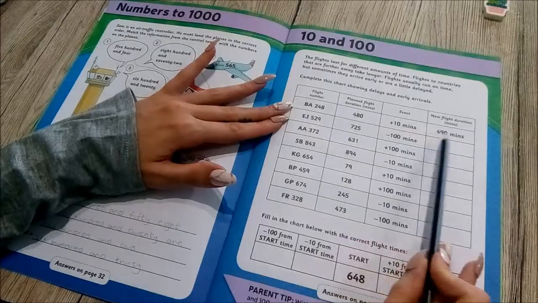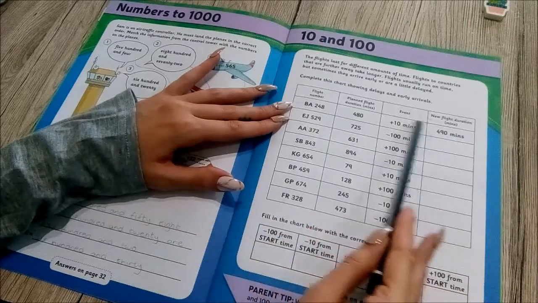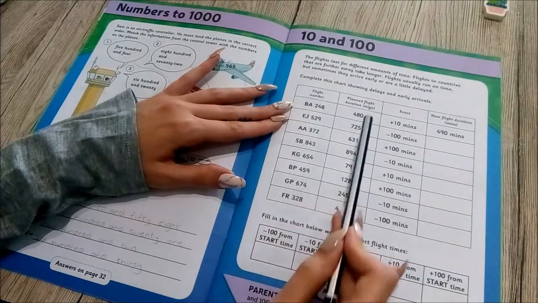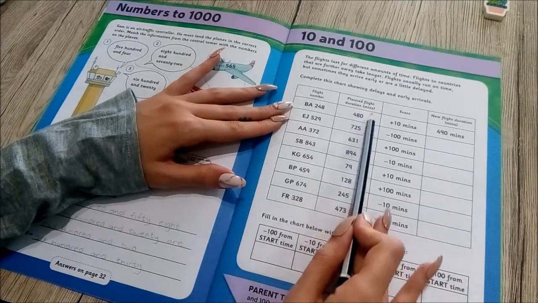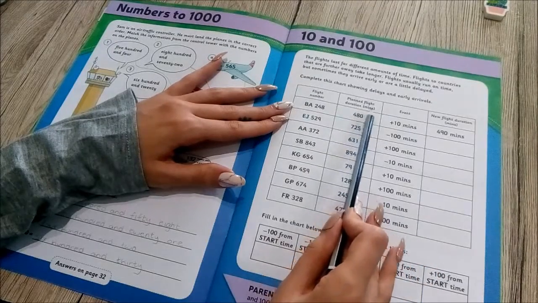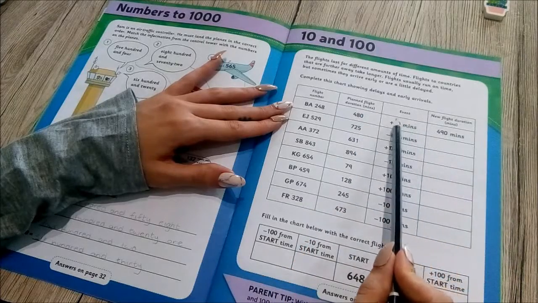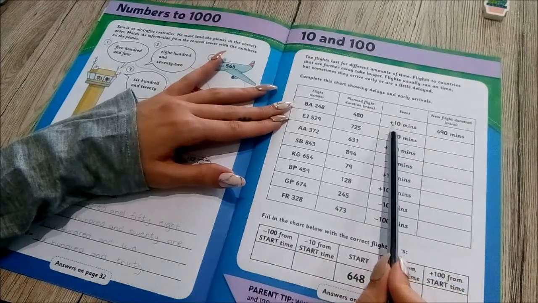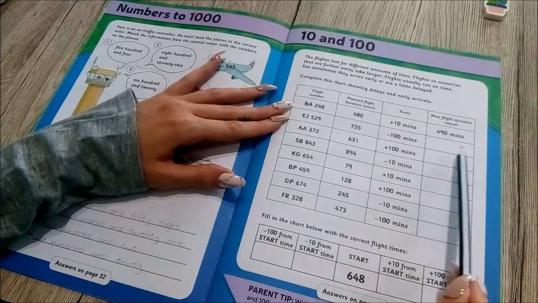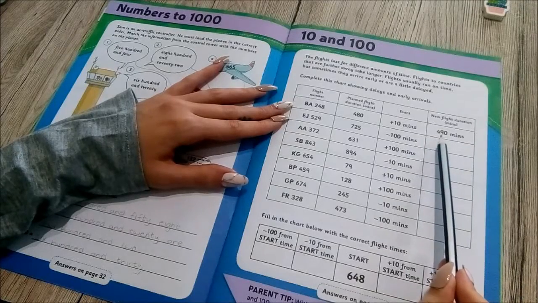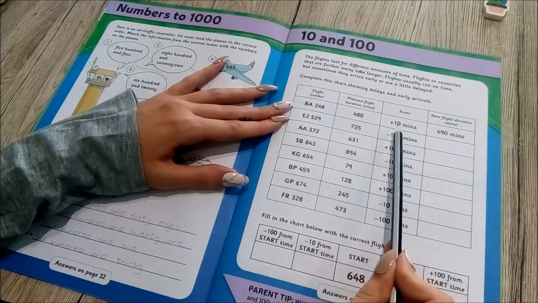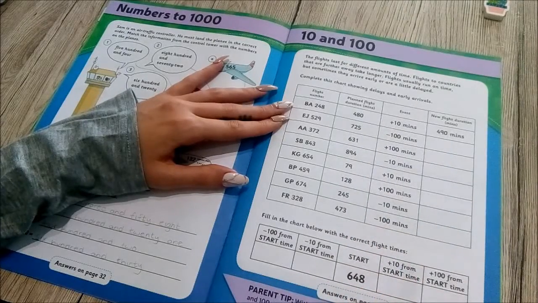Let's just focus on the top one. It's been done already. So we're going to have a look how it was done. Okay, so this is the flight number. And then this is the planned flight duration. So it was supposed to take 480 minutes. Okay, and it actually took 10 minutes longer. So plus 10 minutes longer. So all together, the new flight duration took up 490 minutes because 480 plus 10 is 490.